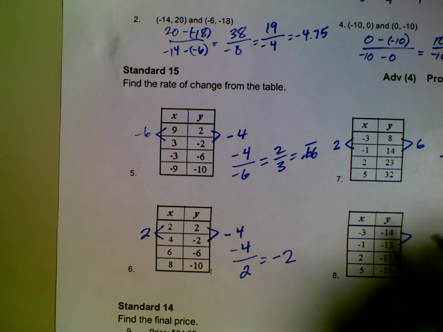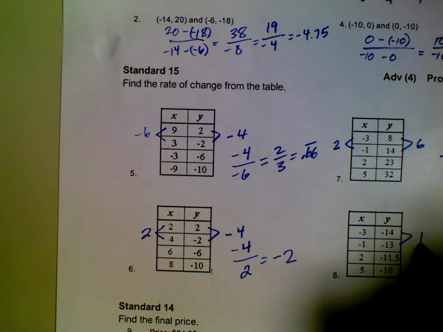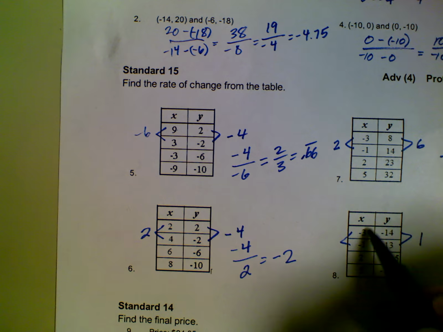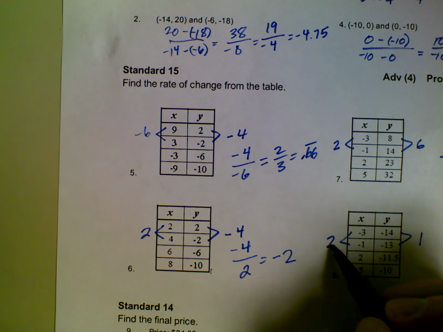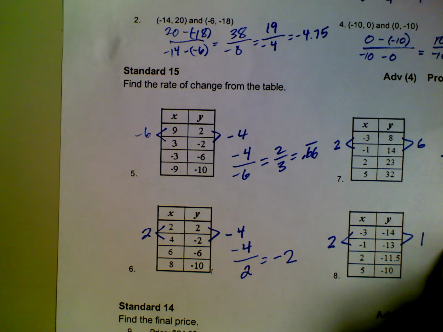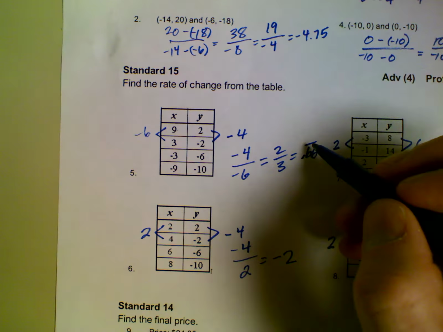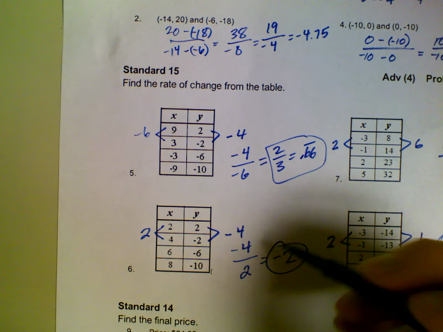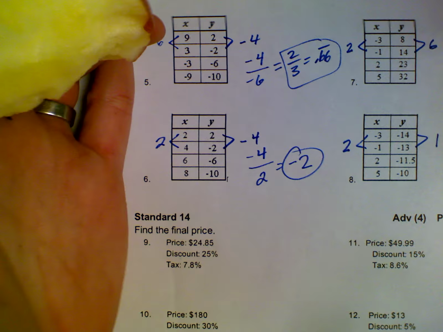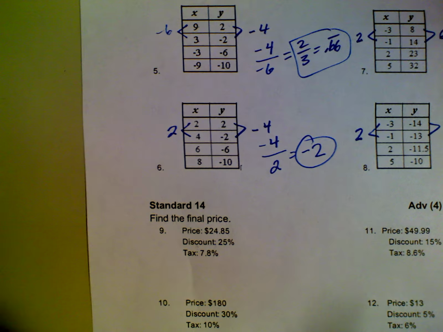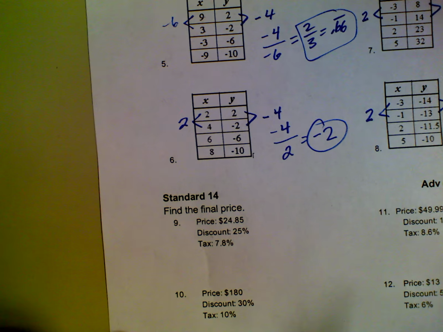Find the change here. Negative 14 to negative 13 is 1. Negative 3 to negative 1 is an increase of 2. The y's over the x's, your slope is half. I'll do one of these I got time for, and then just have to put the answers.